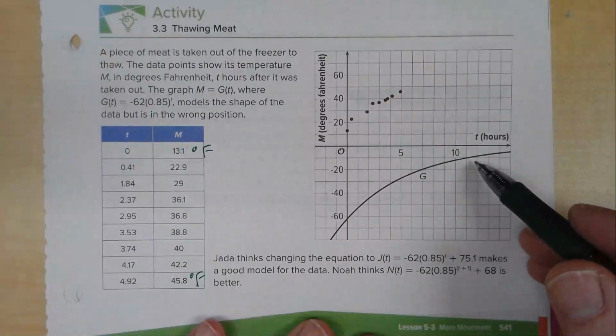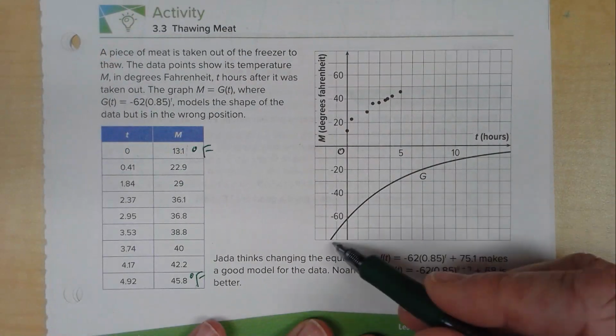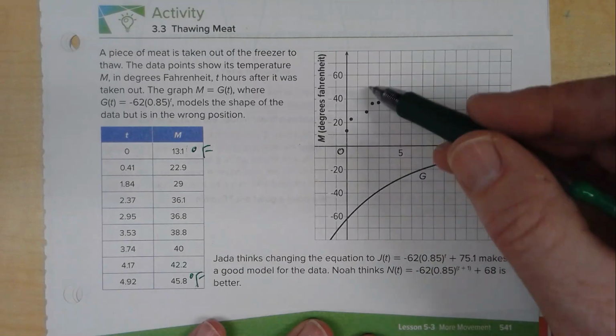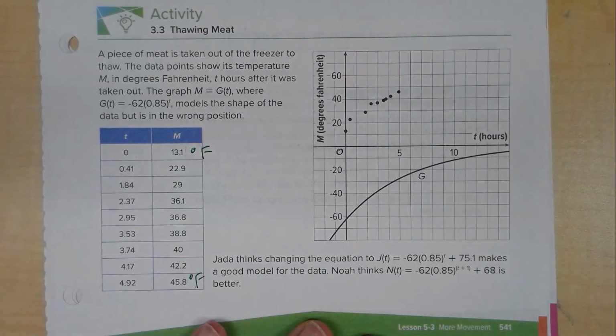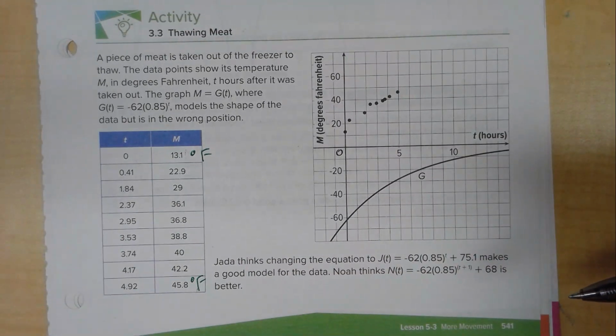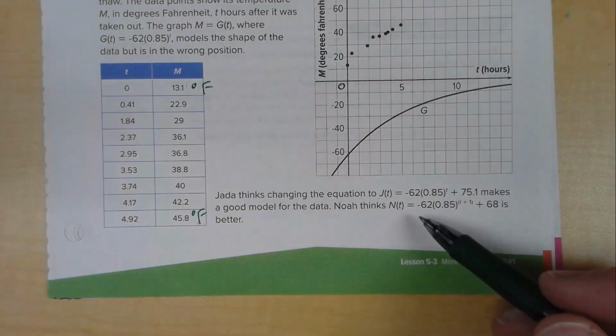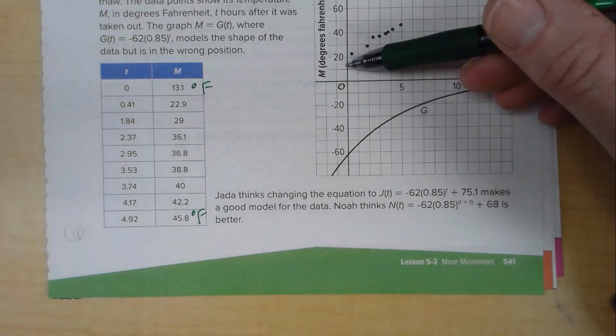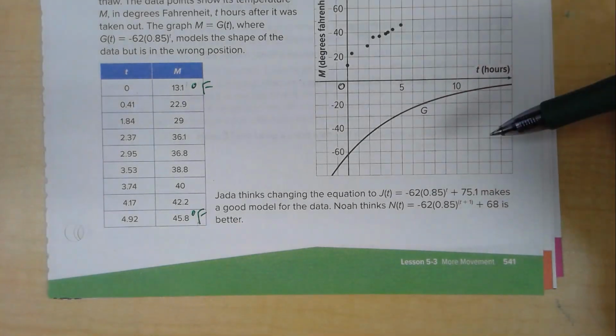Here's the g function down here, and if we take this g function and we move it over, we can make it into this data. So Jada says, hey, what we need to do is we just need to move it up 75. So she just says take it and move it straight up 75, and it'll match there pretty closely.